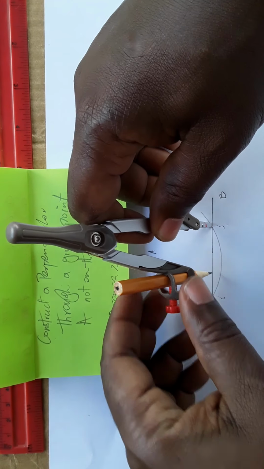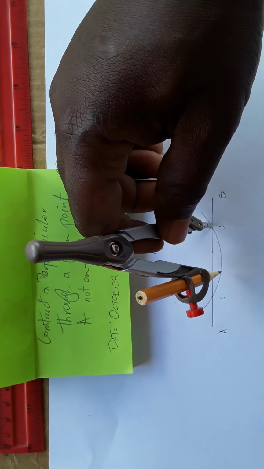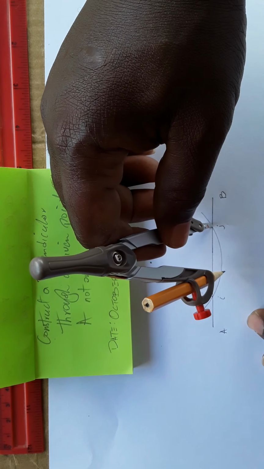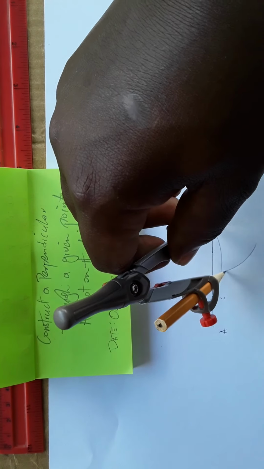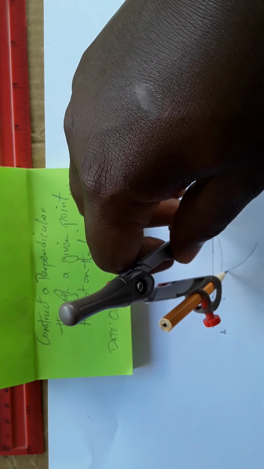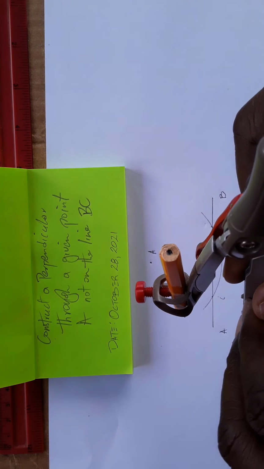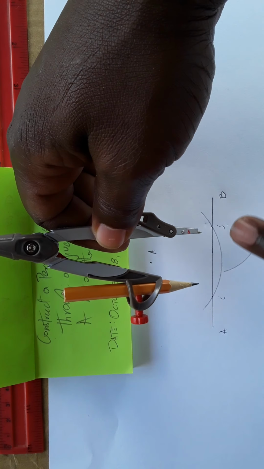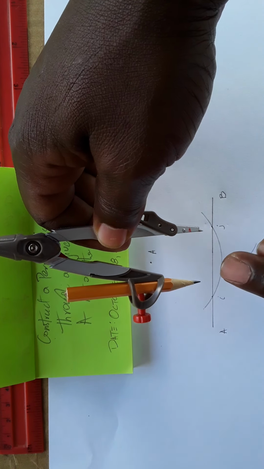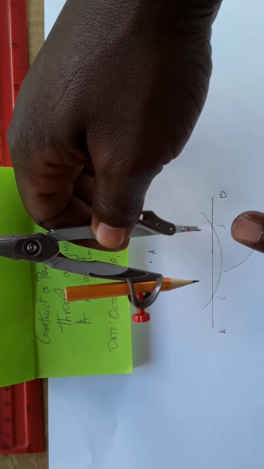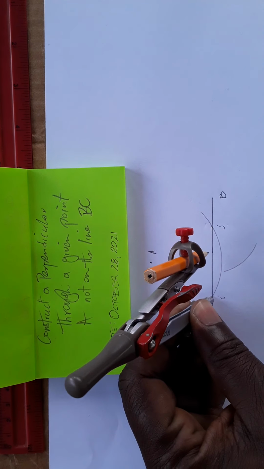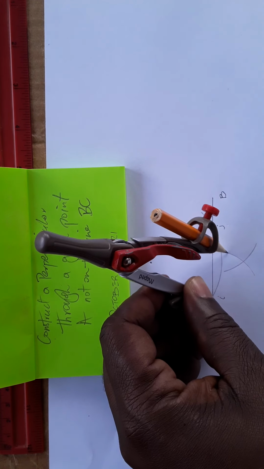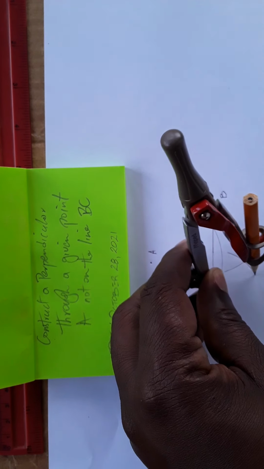All right, and so now with that measurement set on my compass, I'm going to swing an arc below the line AB. So I do this, come close to the original arc, the arc number 1. And then now, look, without causing the measurement to change on the compass. That is very critical. Don't let it change. We switch it around and stick the point at I and strike a third arc to cut arc number 2.